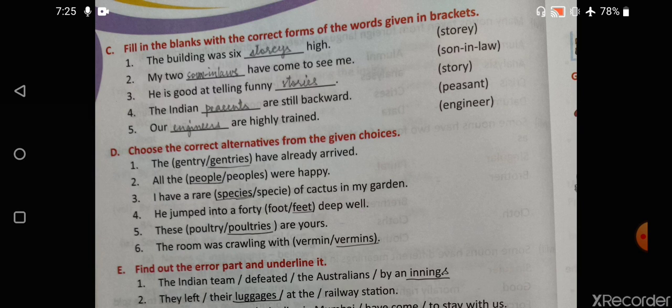not story, I mean kahani. Second is, my two sons-in-law have come to see me. He is good at telling funny stories. The Indian peasants are still backward.